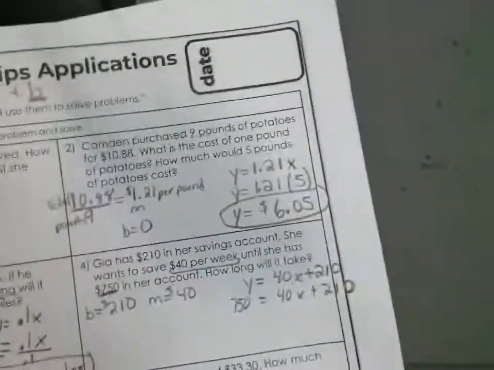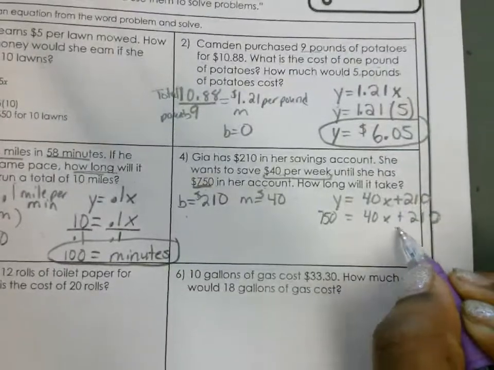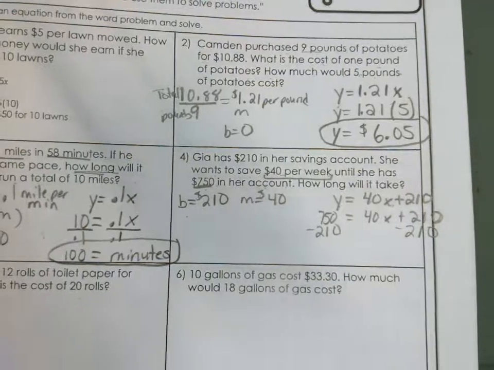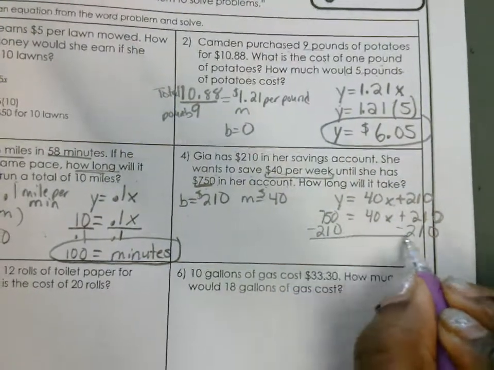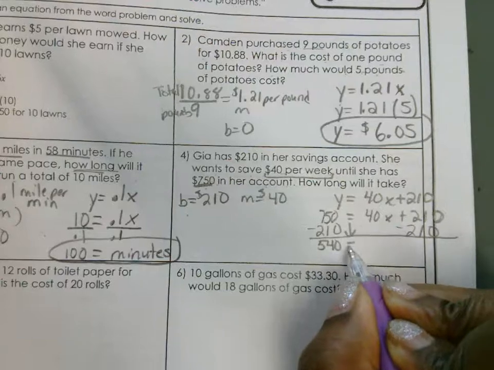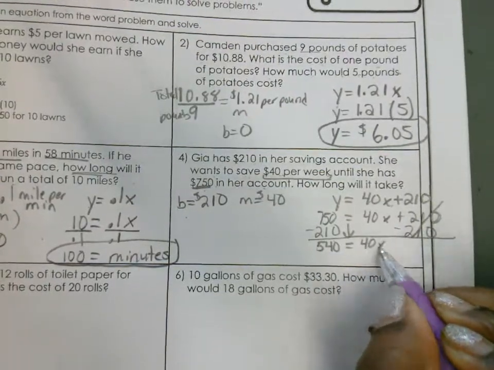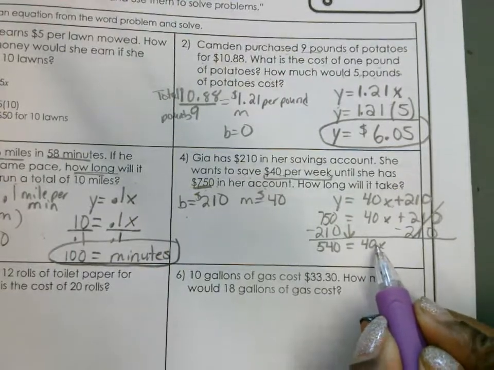Okay? So to solve for x here, you're going to subtract 210 on both sides first. So we got 750 minus 210. That's 540. Bring down the equal. This is gone and we're left with 40x. To get x by itself, the operation between 40 and x is multiplication.